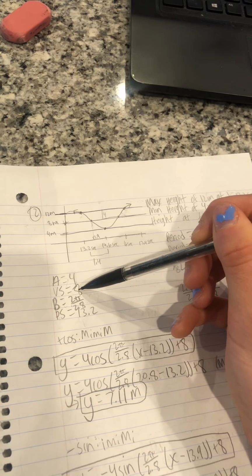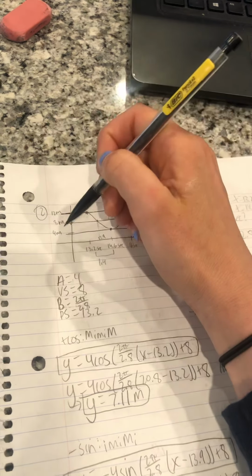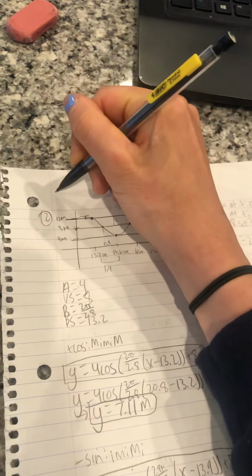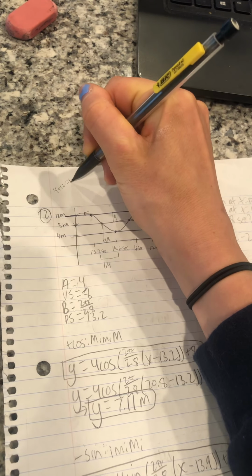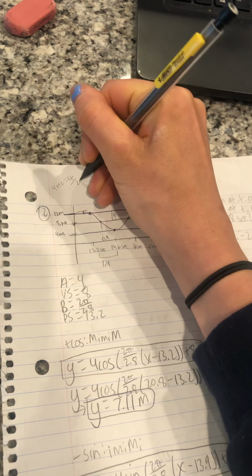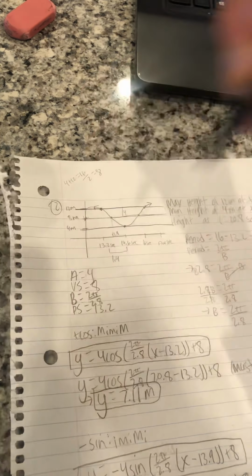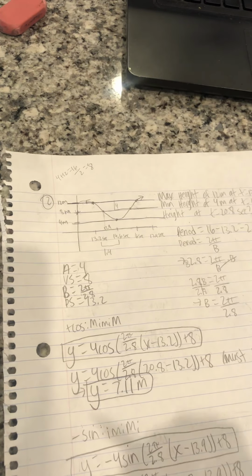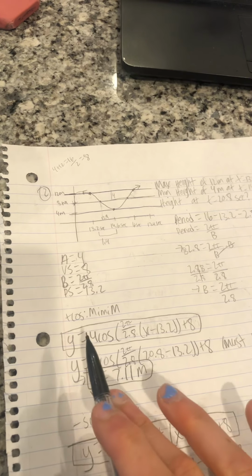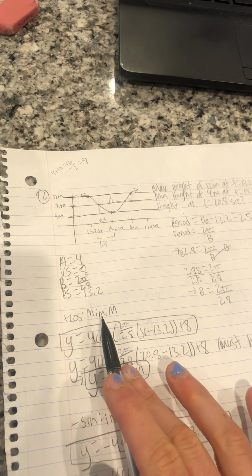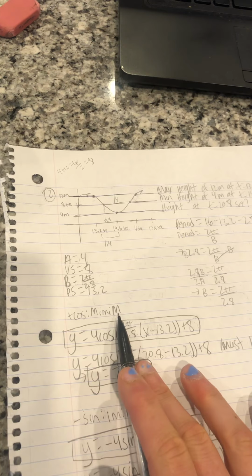So before we get there, let's go back to this vertical shift. Why is this vertical shift 8? Well, if I look at the difference between 4 and 12, so 4 plus 12 is 16. Half of 16, that's the average, is 8. So the midline here is 8. So positive cosine graph, I have maximum, intercept, minimum, intercept, maximum.